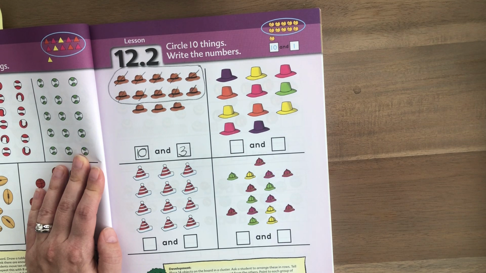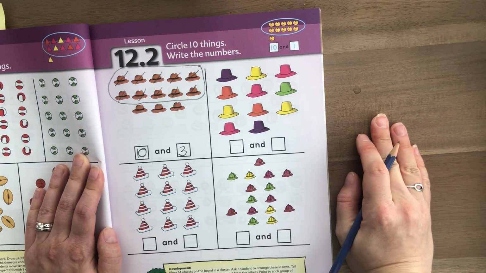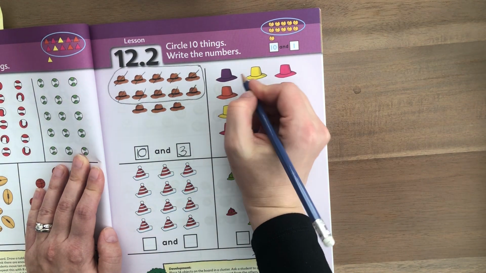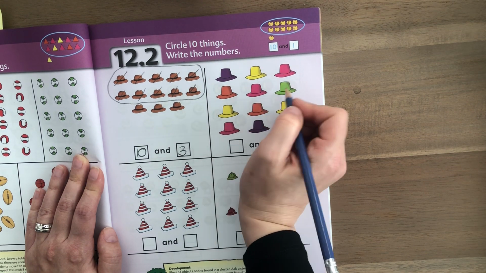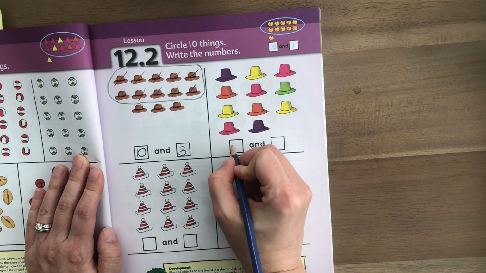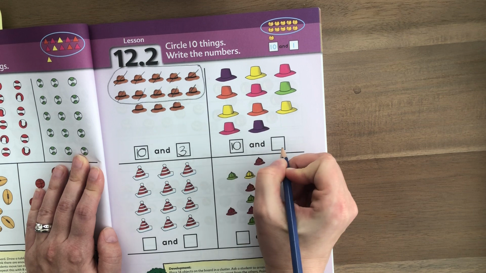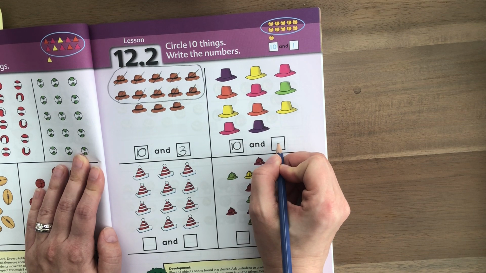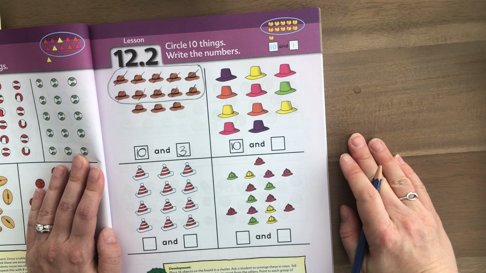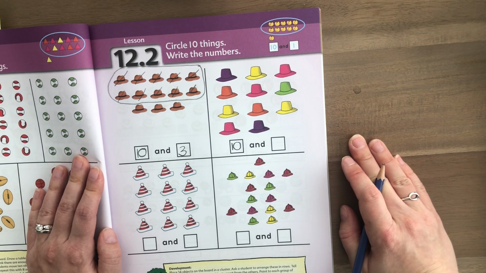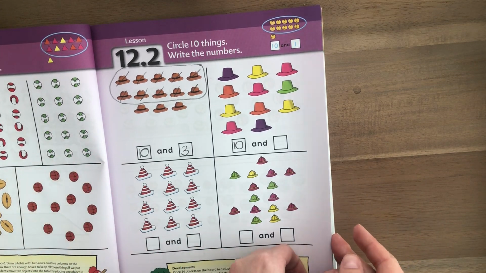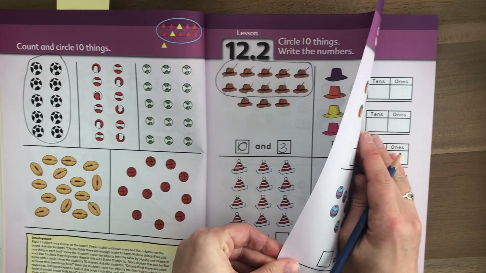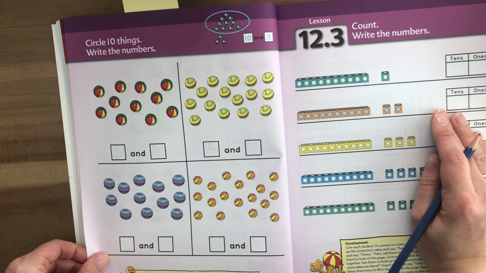Awesome. So you're going to continue to do that for the next 3. Count the hats, circle 10, and then you're going to put the number 10, and if there's any left over, you're going to put the number on the next one. Please complete this page and move on to the next page. Don't forget to pause the video. All right, good job, boys and girls.